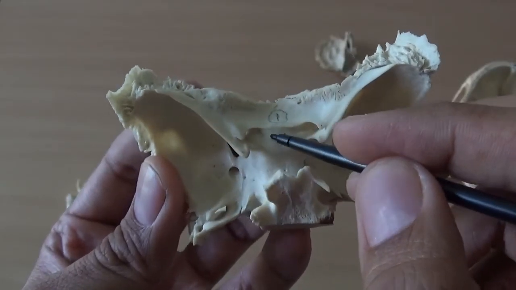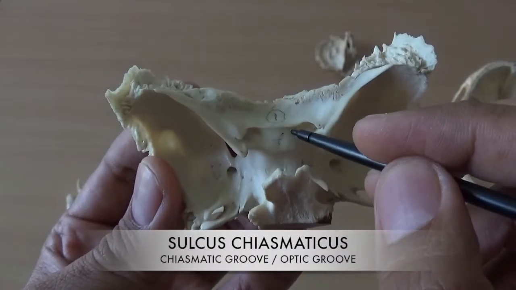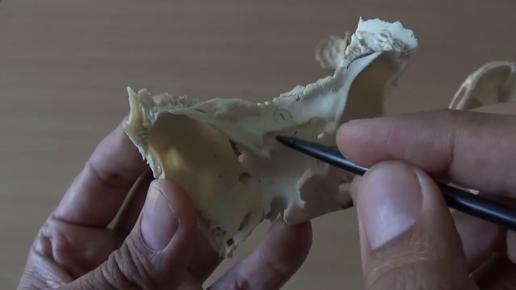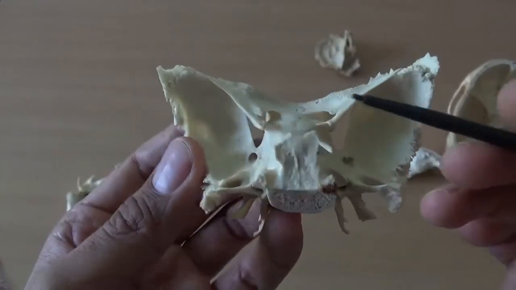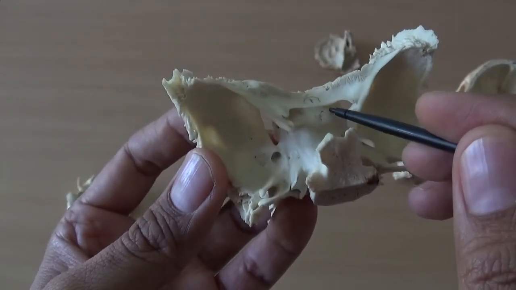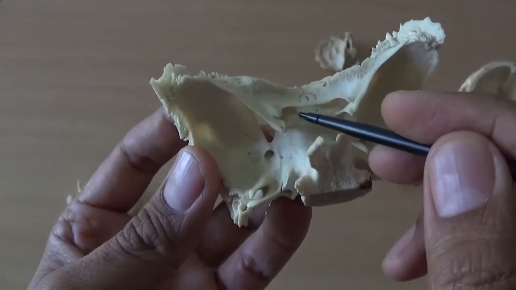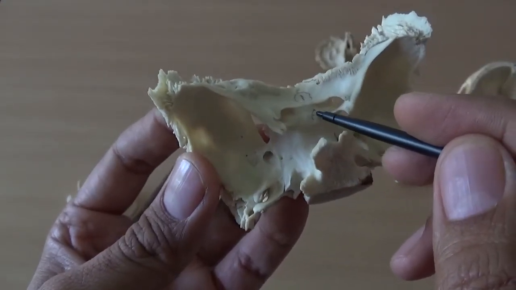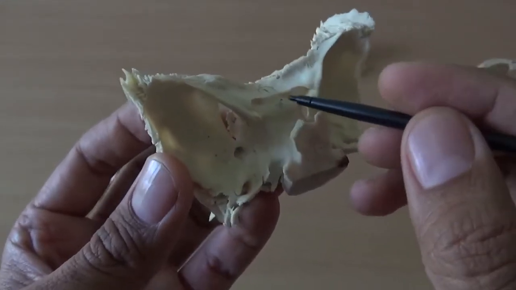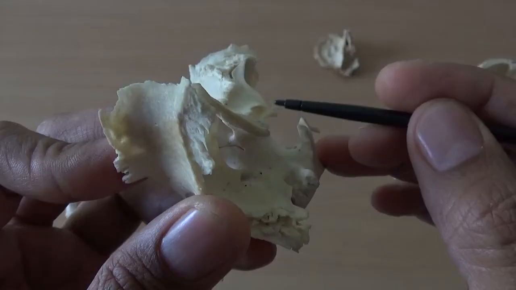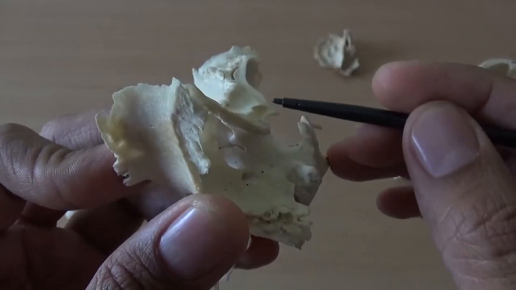Now that sulcus is termed as sulcus chiasmaticus, and on either side it leads to the optic canal. You can see over here. So this is sulcus chiasmaticus. Now it is a misnomer, it is not lodging optic chiasma, but it is related to anterior communicating artery. The optic chiasma is related somewhere posterior to this sulcus chiasmaticus, somewhere over here.